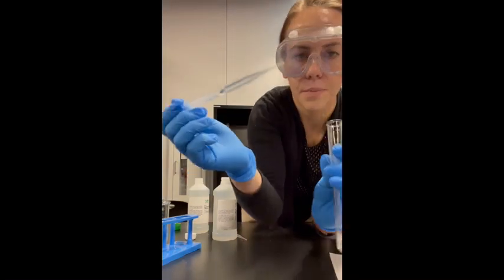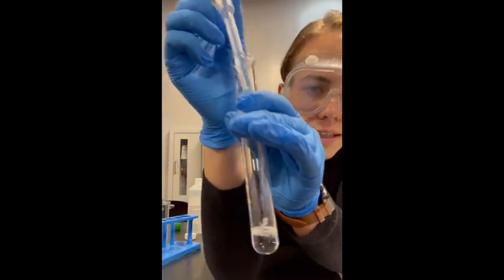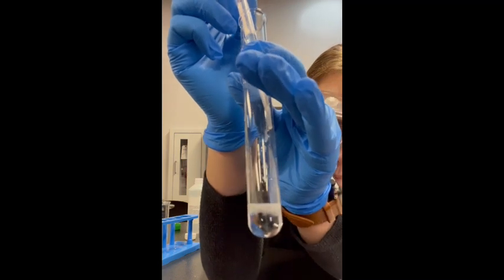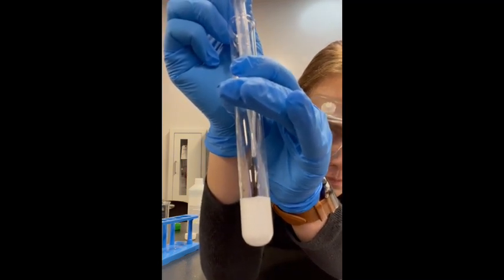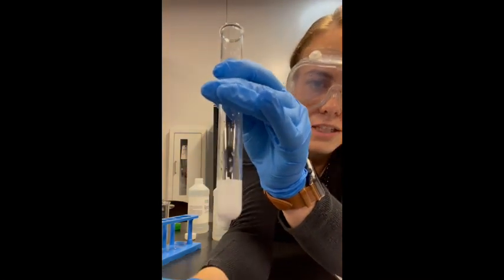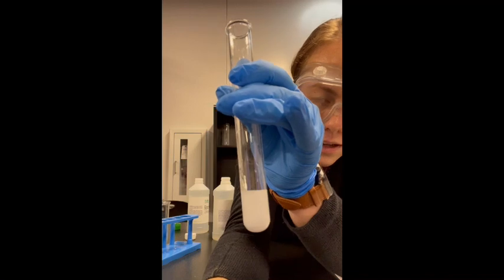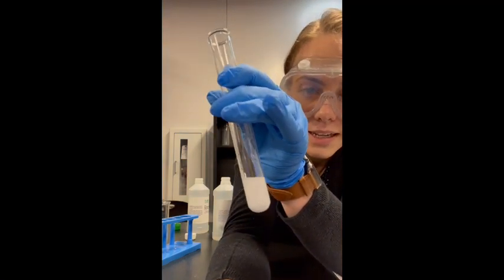And let's see what happens when I mix them together. Ooh, can you guys see that? Is it still a clear liquid? No, it's very cloudy. And that cloudiness is because the precipitate has formed. And the precipitate is a solid.